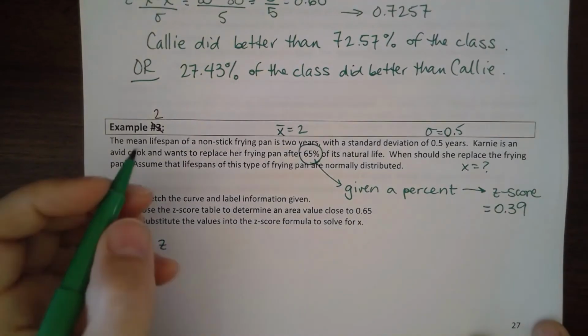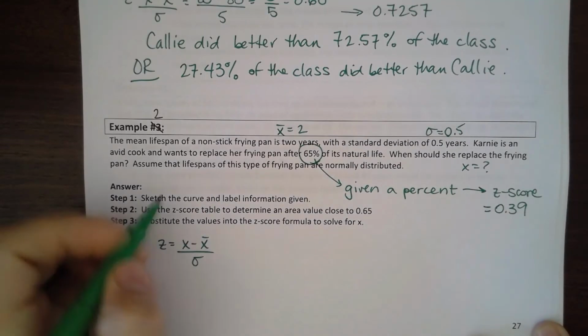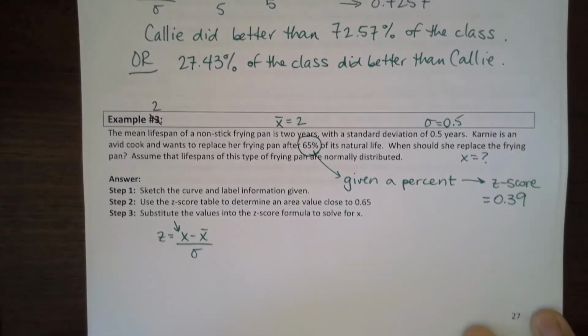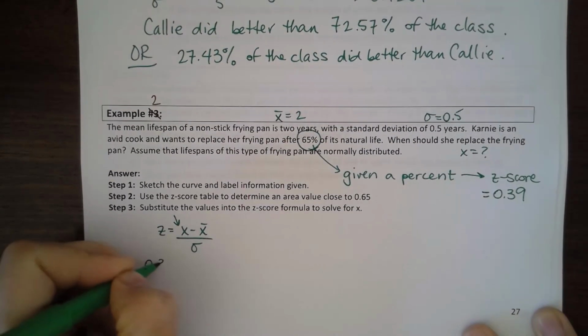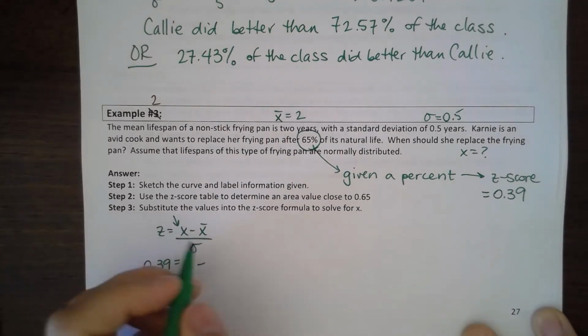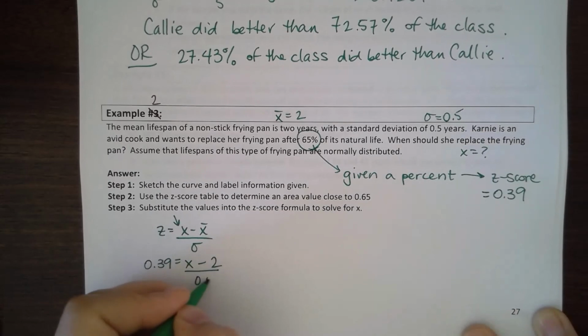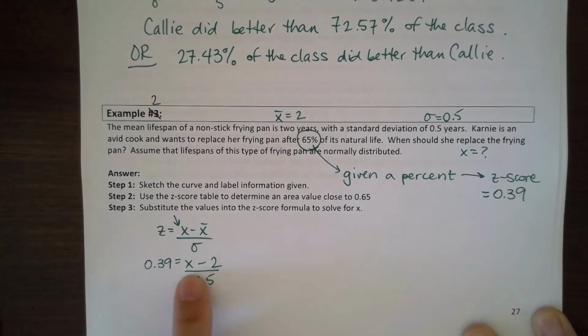So let's use our z-score formula to see if we can figure out what x is this time. So let's substitute what we know. We know z is going to be 0.39. X is what we don't know, but we do know that the x bar is 2, and we know that sigma is 0.5. So we want to get that x by itself.